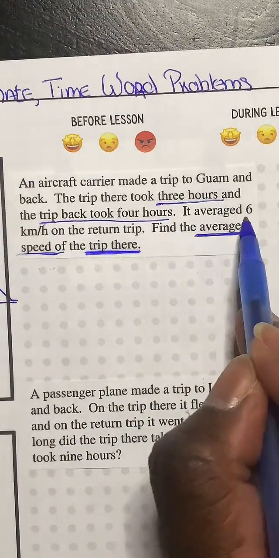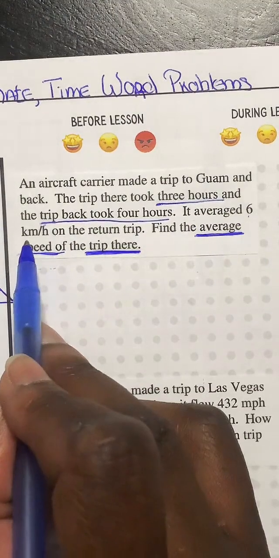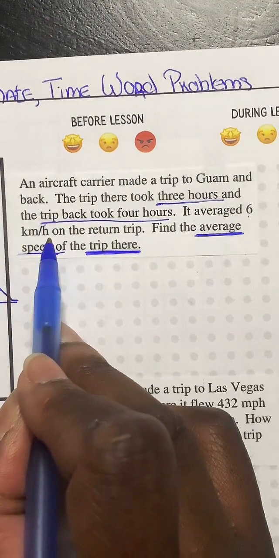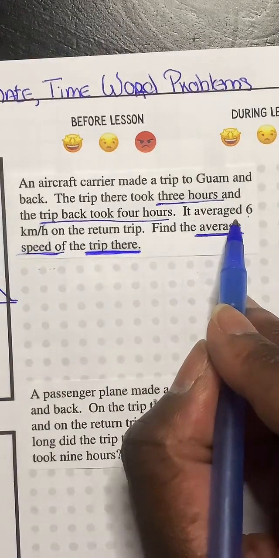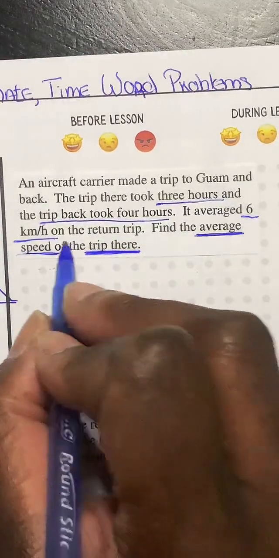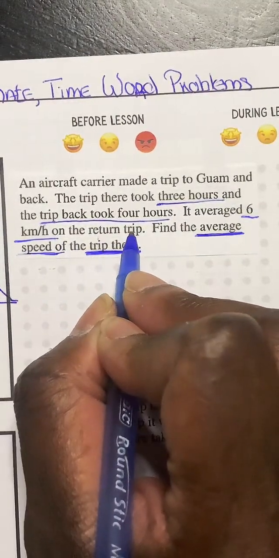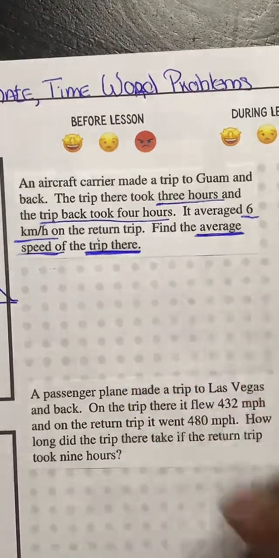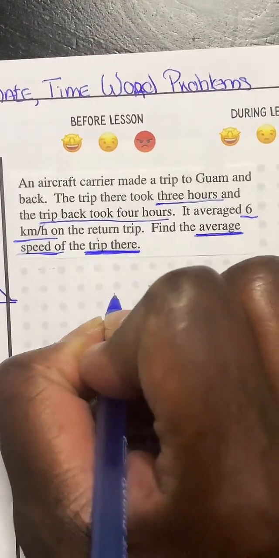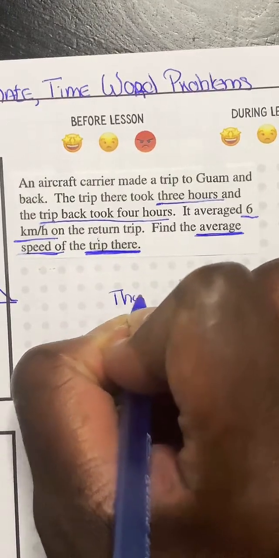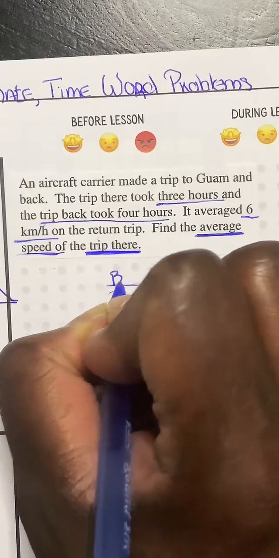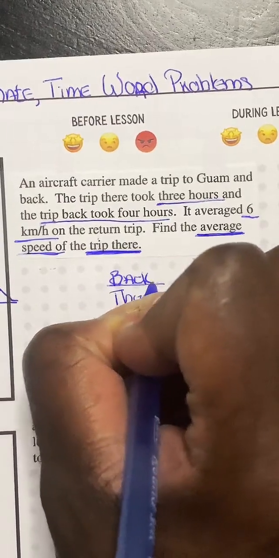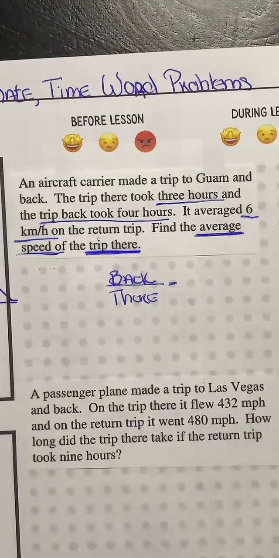It averaged 6 kilometers per hour. So that's important. But that was on the return trip. So let's say going there versus coming back.